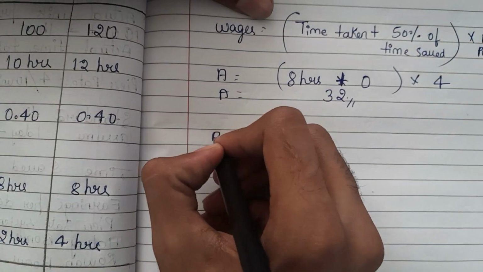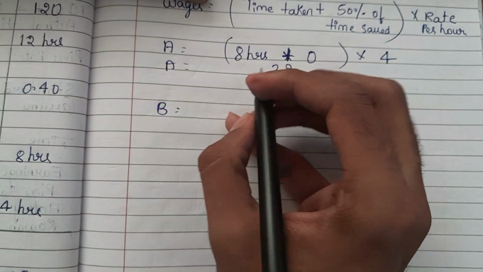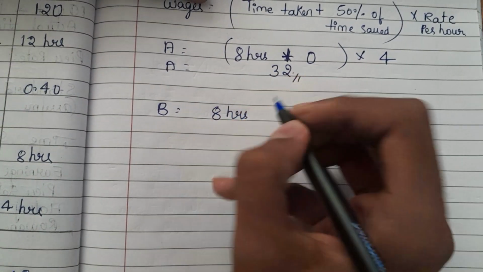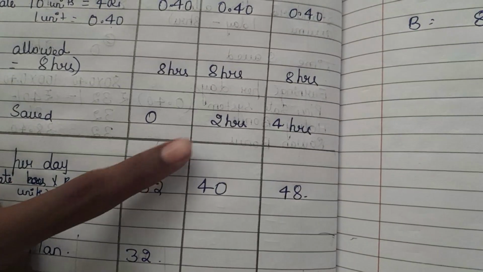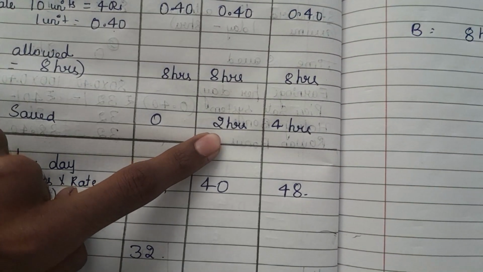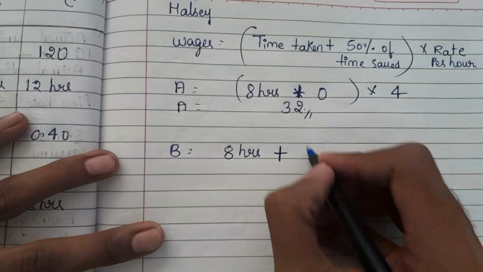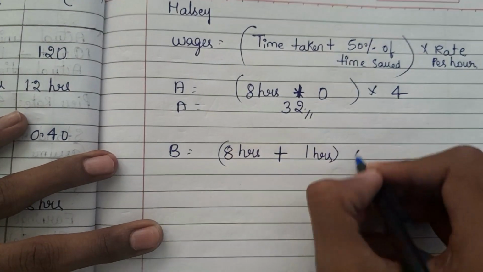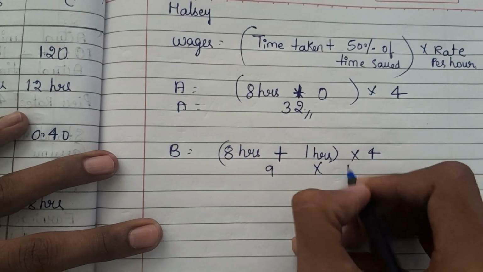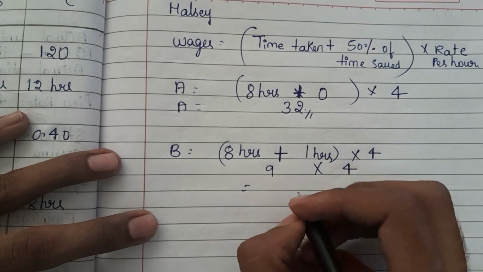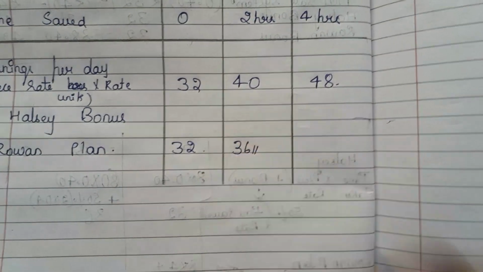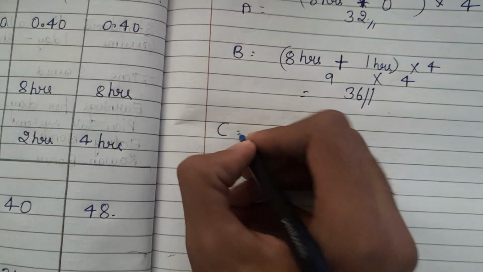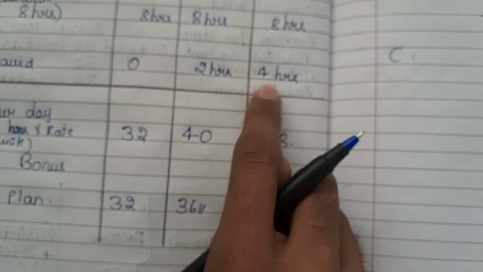Next, worker B. Worker B also has worked for 8 hours actual time plus 50% of time saved. He has saved 2 hours, and 50% of 2 hours is 1 hour. So 8 hours plus 1 hour into 4 means 9 hours into 4. So total he will be paid 36 rupees. Next, worker C has saved 4 hours.